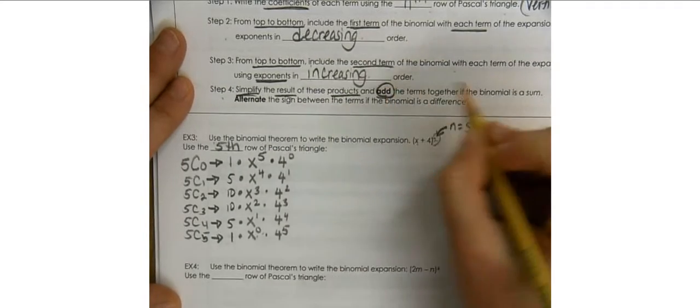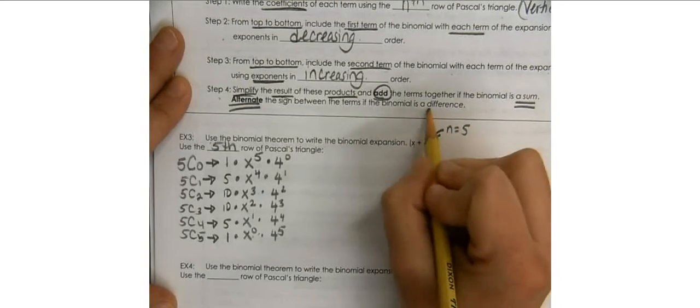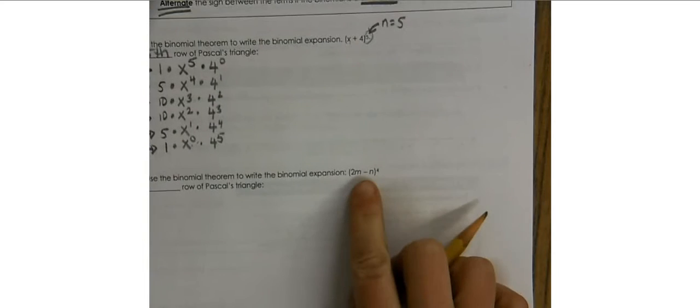Now, step 4 says to simplify the result of each product and add the terms together if the binomial is a sum. If the binomial is not a sum, then we are going to alternate the signs between the terms if you see a difference. So if you see a subtraction, just like we have down here for example number 4, or like we had in our warm-up for today, we're going to be alternating the signs. We always start with a positive sign, then negative, then positive, then negative, and continuing on just like that.